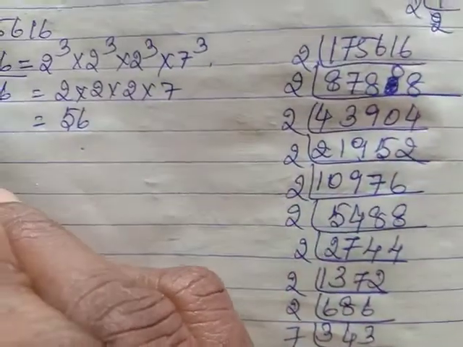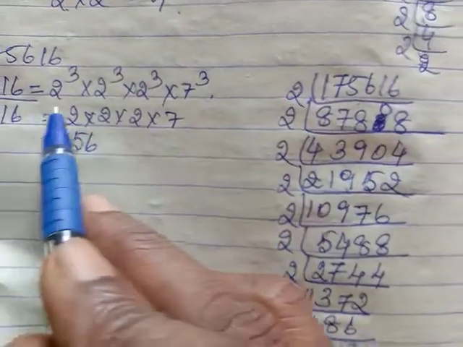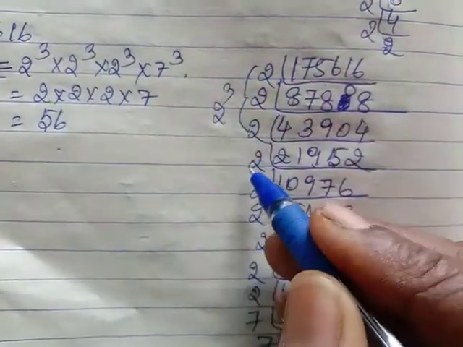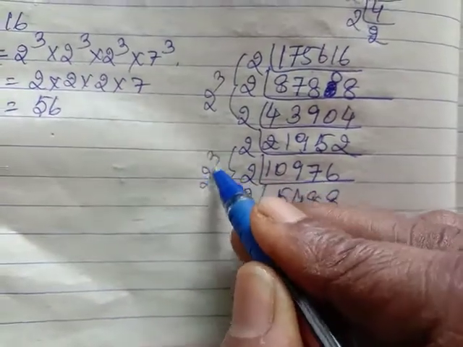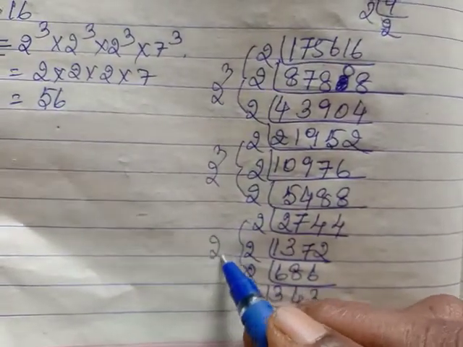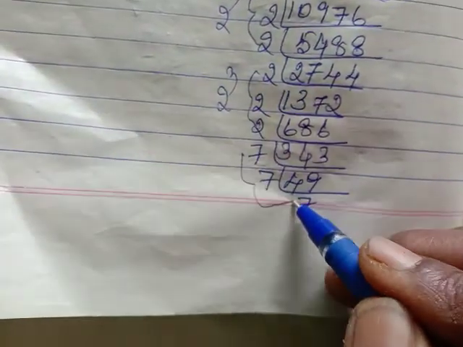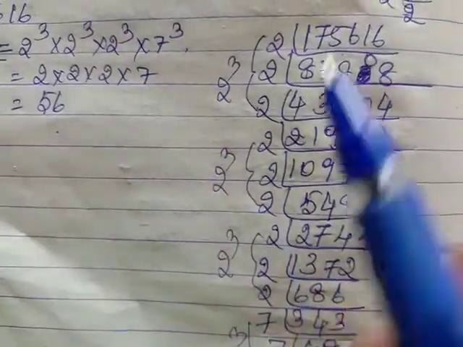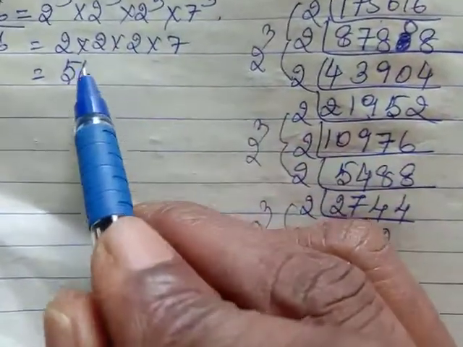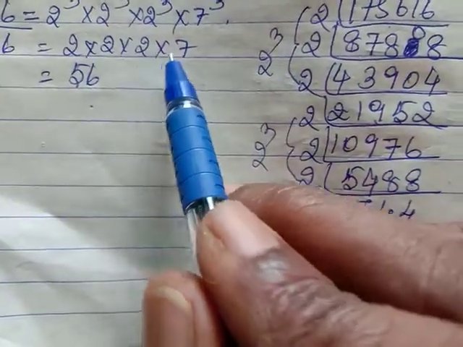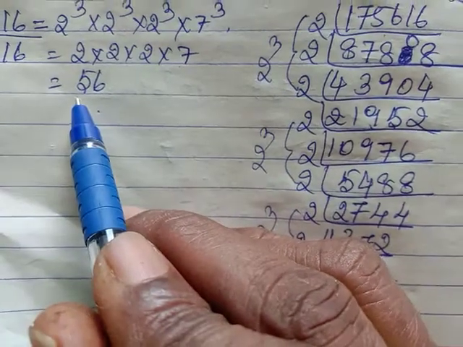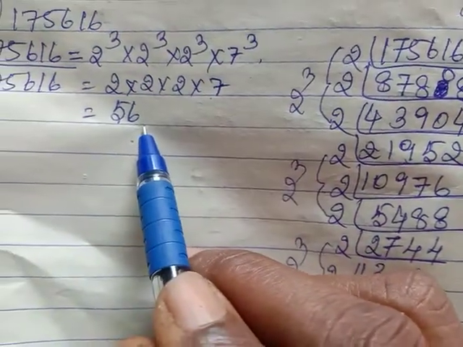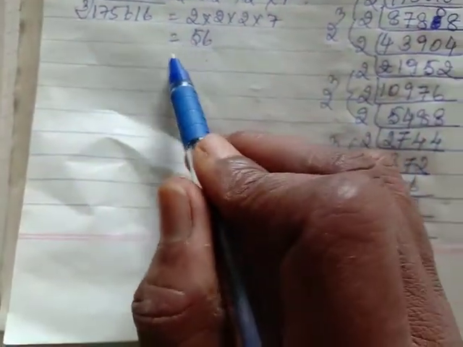Right here, that is like this, 2 cube. Here this is 2 cube. This is 2 cube and this is 7 cube. Okay, now that is what is written here. So 2 into 2 into 2 into 7, that is 8 times 7, equals 56. 2 twos are 4, 4 twos are 8, 8 sevens are 56. This is the answer for this.